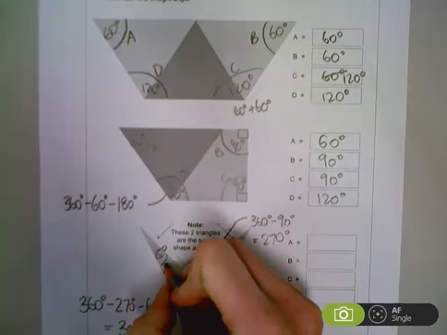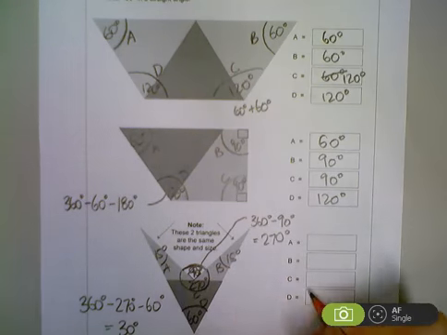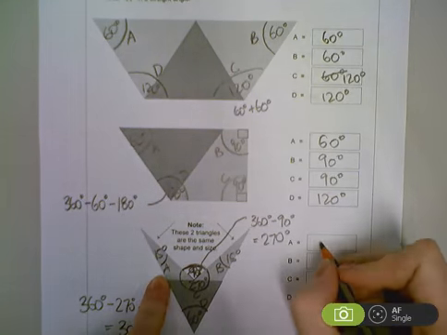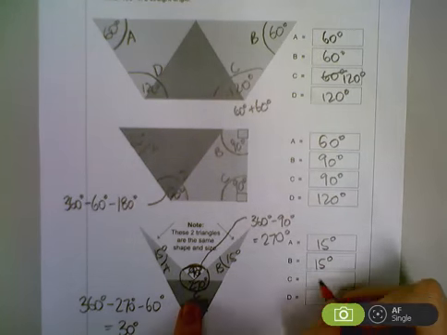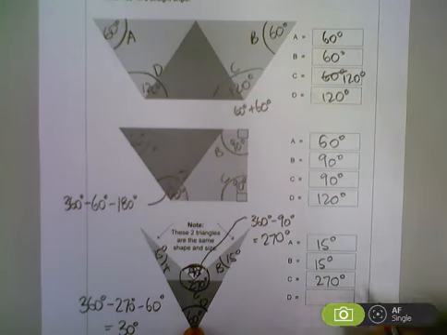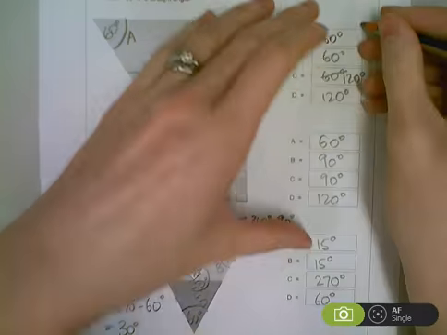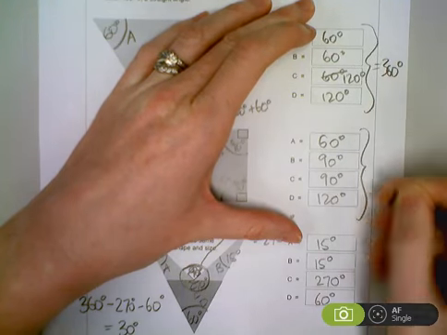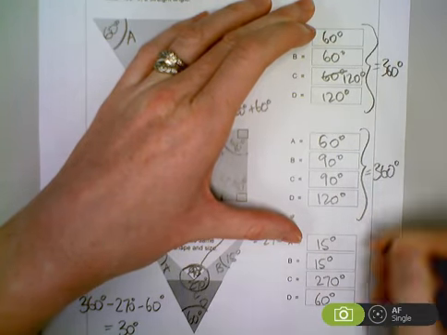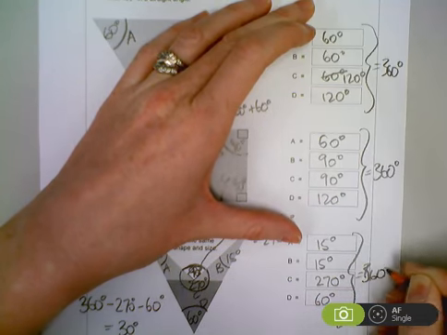So sorry, I didn't mark out the letters, so I'll just quickly do that now, in which case I can then come over here and say A was 15 degrees, B 15 degrees, C 270, and D 60. And again, if you wanted to check all of these, you would want to make sure that they all equal 360 degrees. Just to check your answers, which is always a good idea.